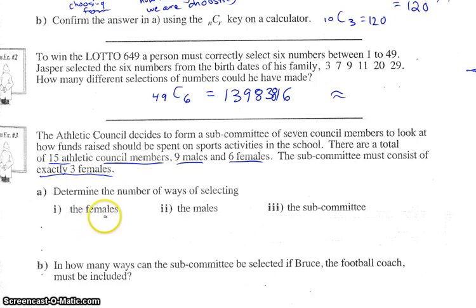So let's talk about choosing the females. We have 6 females to choose from. We don't want to use 15 because you're not guaranteed to get a female then when you choose 3 of them. So we want to narrow it down to choosing from only the females. So 6, and then we're choosing 3 of them. So 6 choose 3, whatever that equals. We'll do that in a second.